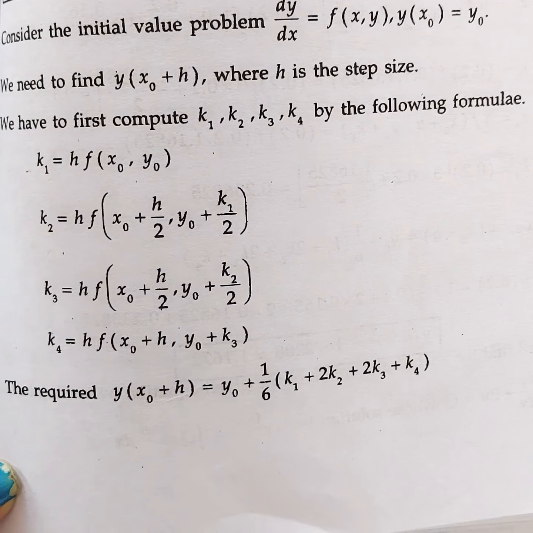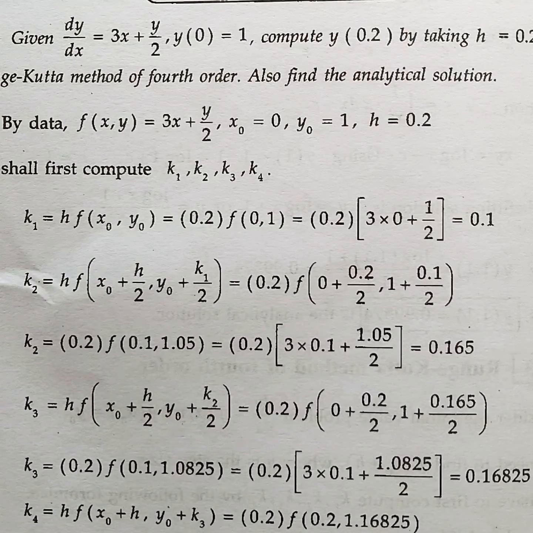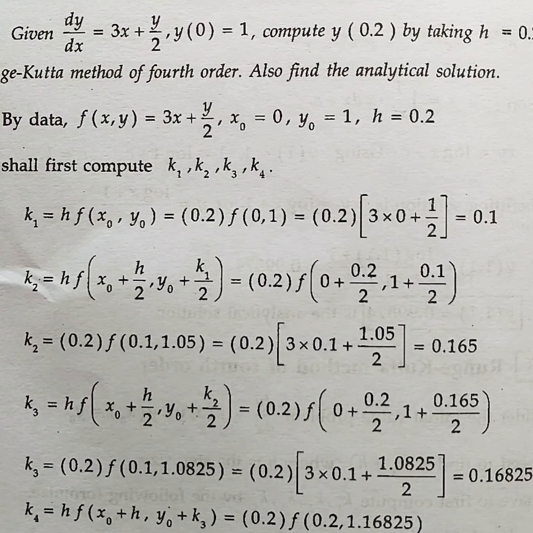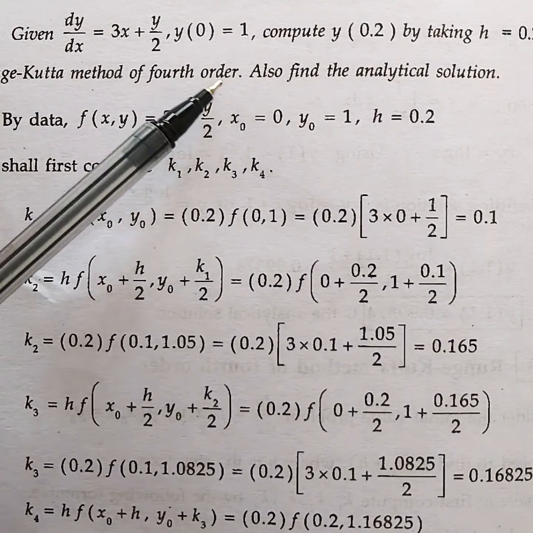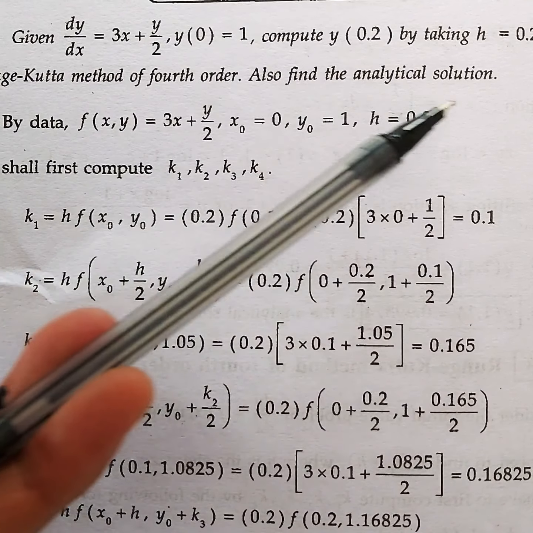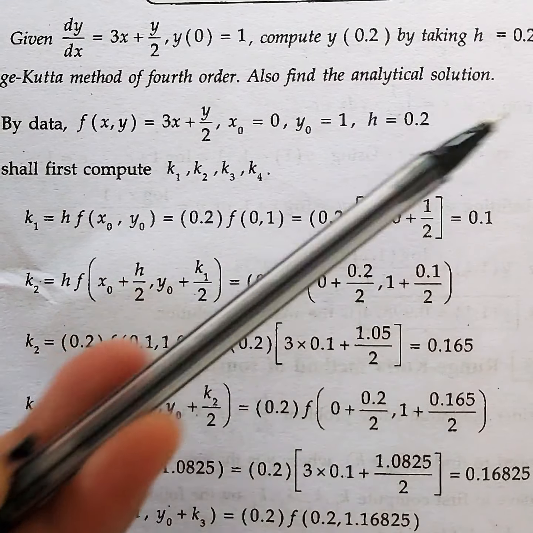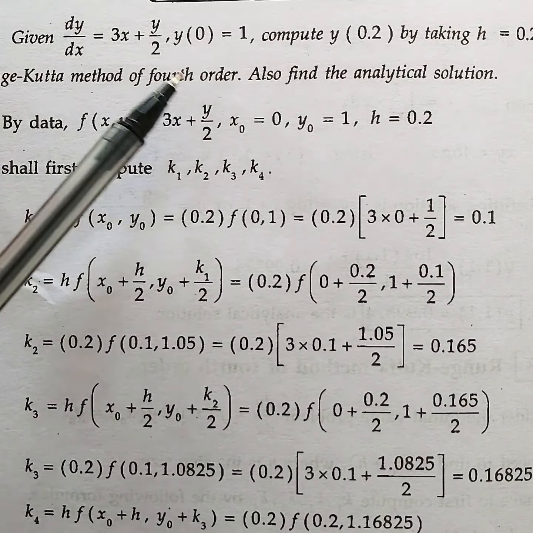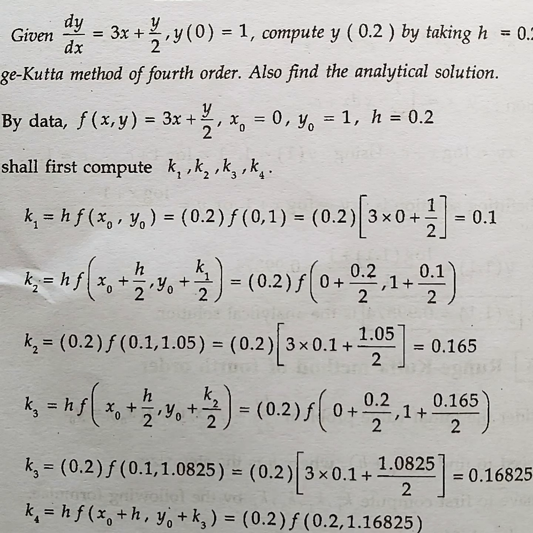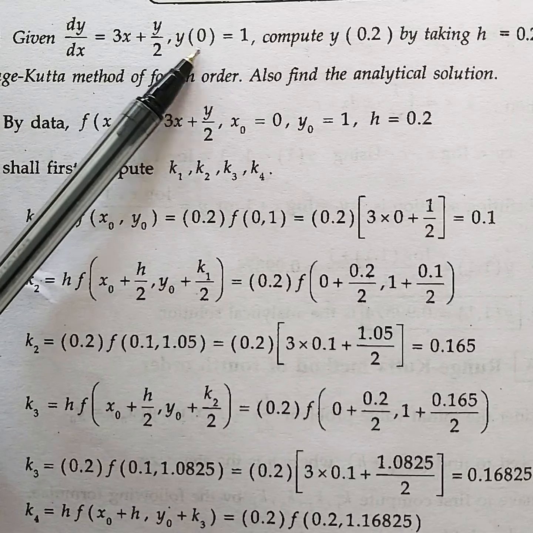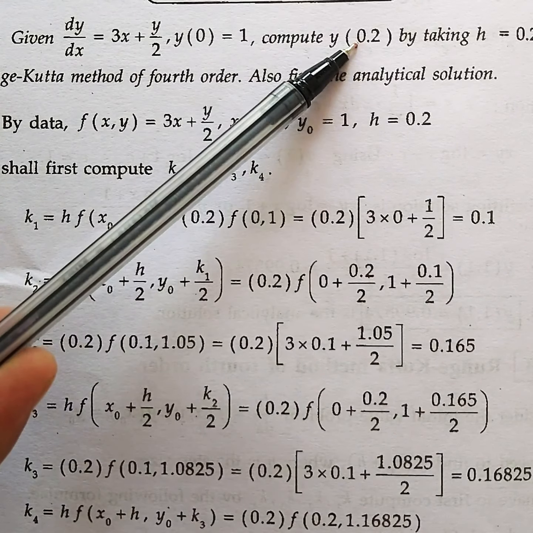Okay, now let us see an example. Given dy/dx = 3x + y/2, y(0) = 1. Compute y(0.2) by taking h as 0.2, as they have given, by the RK method of 4th order, and also find the analytical solution. So your initial value is 0, and from there you are going to find at 0.2.